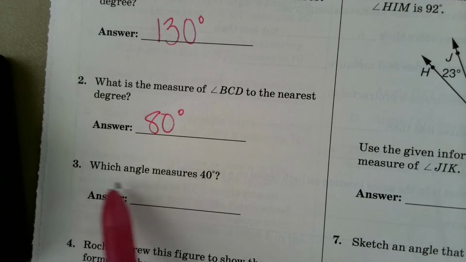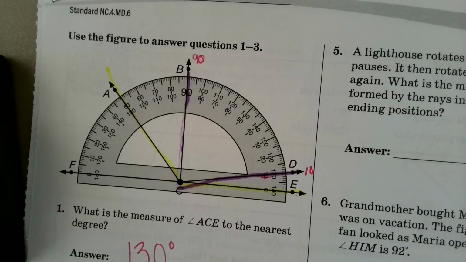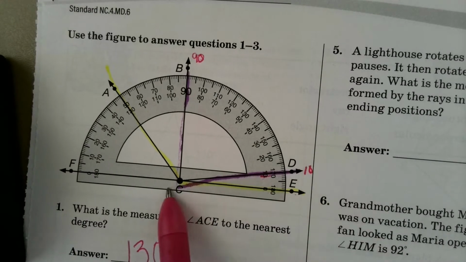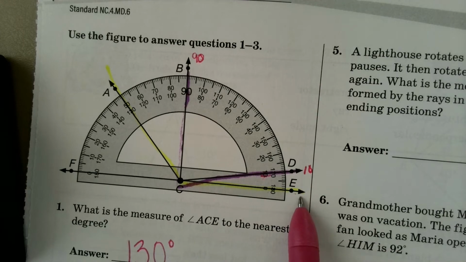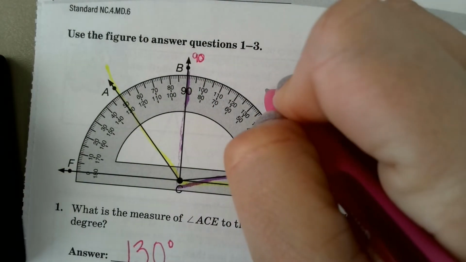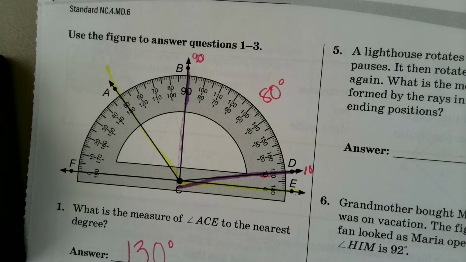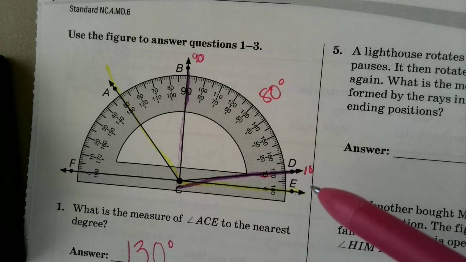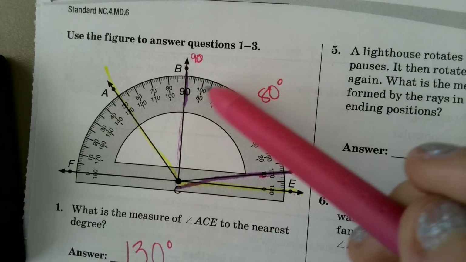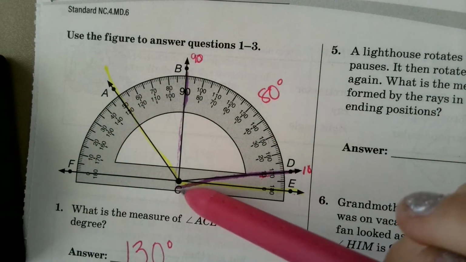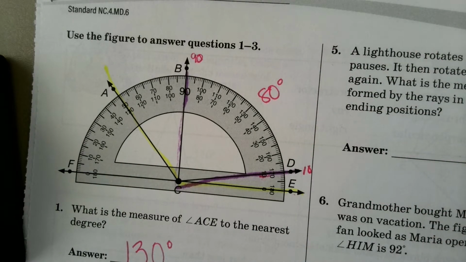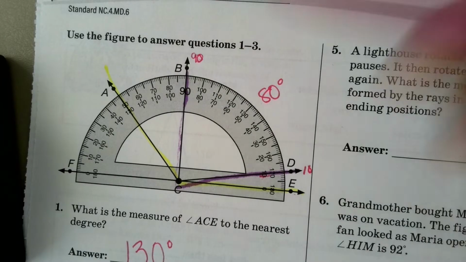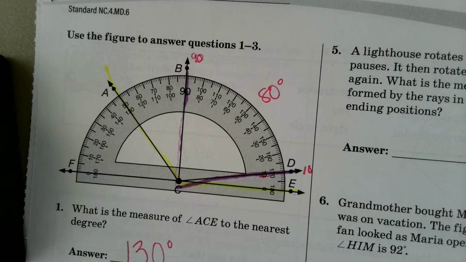And then number 3 says, which angle measures 40 degrees? Well, looking at all these, I see angle DCE. I know that measures 10 degrees because we've already calculated that. I know that this angle right here measures 80 degrees because we've already calculated that. Then I see these two angles right here, angle BCA and angle ACF. They both look like they're acute, so we've got to figure out which one measures 40 degrees. Well, I think we're probably going to have to do some subtraction to figure that out. Let's see if I can line it up for you.